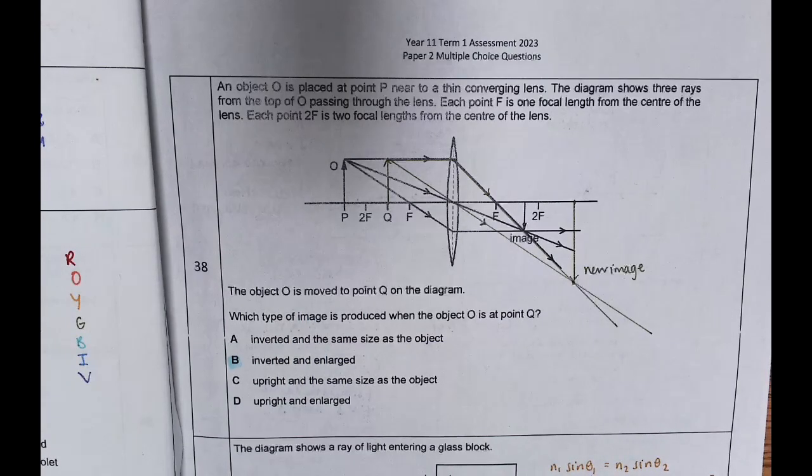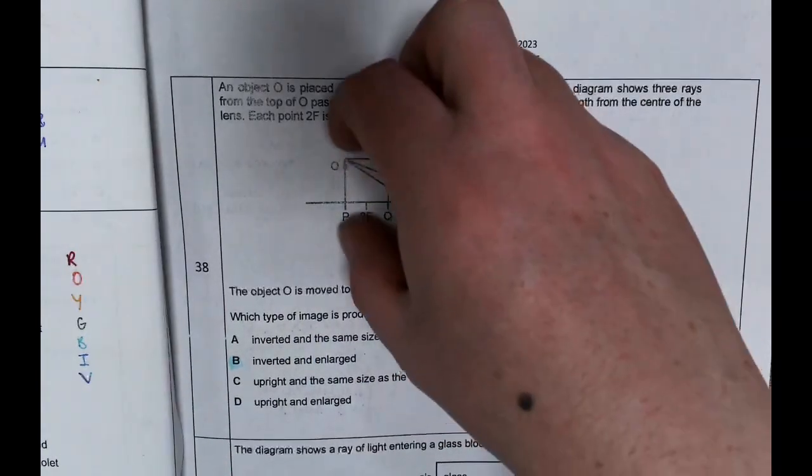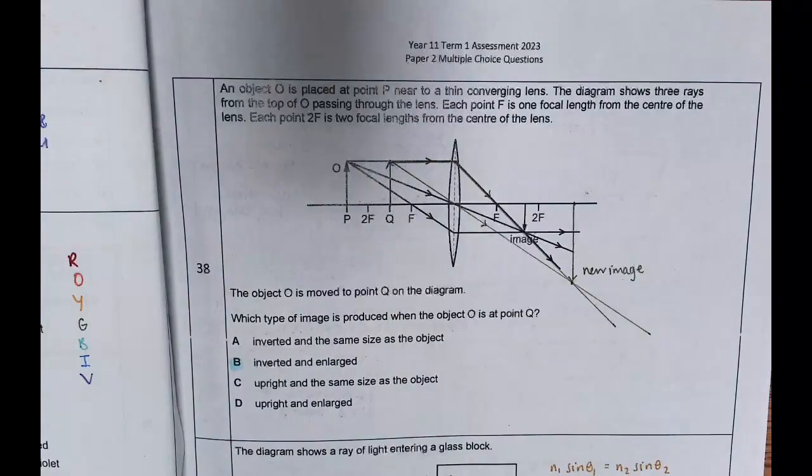The same rules apply. Going in parallel comes out through the focal point. Going in through the centre carries on. You can see the new image is still inverted and it's enlarged compared to the object. It's bigger than the object, so this length is larger than this one. So that gets you B.